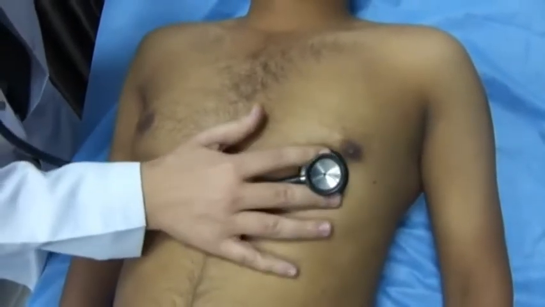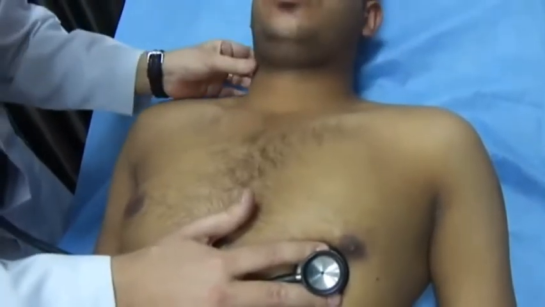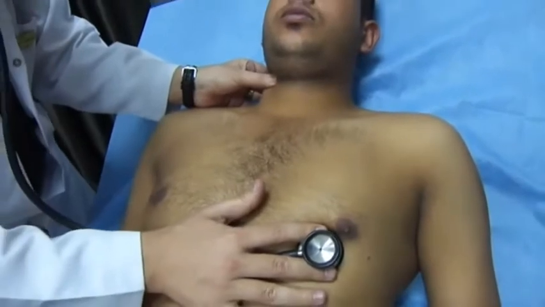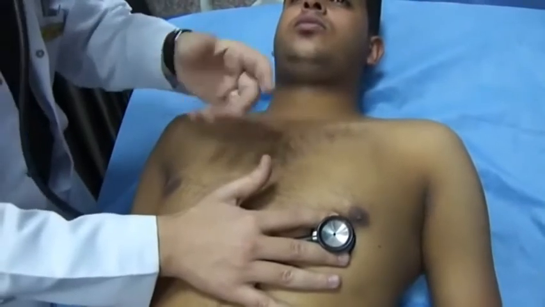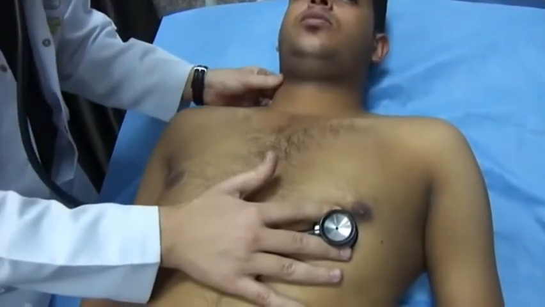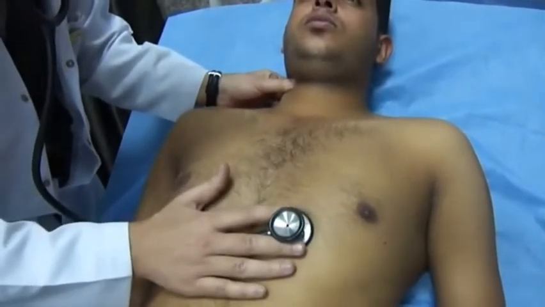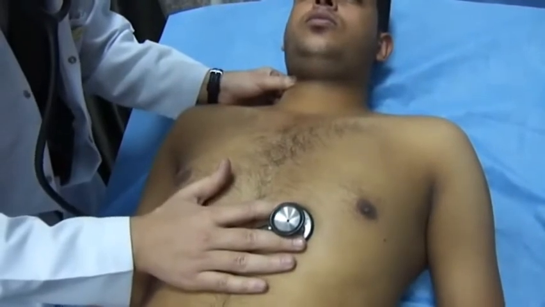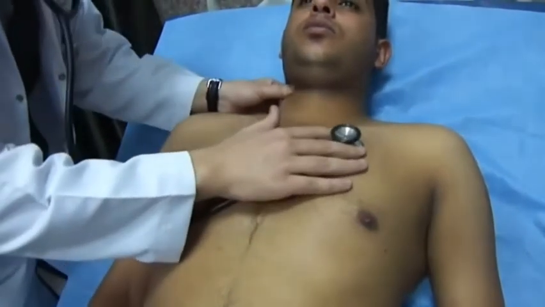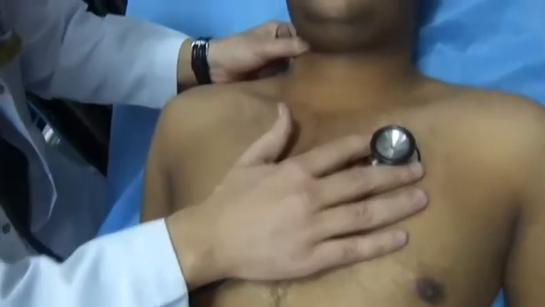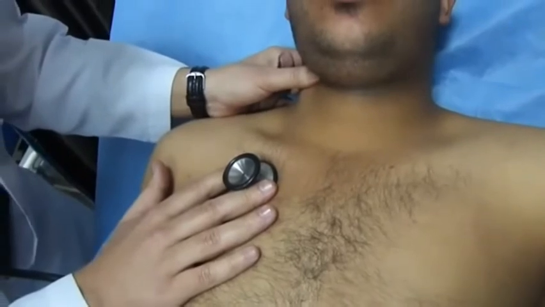In such a manner, I'll put my left thumb over the carotid artery to listen carefully for the cardiac sound, whether it coincides with the carotid impulse or occurs after it. Over the mitral area, and here over the pulmonary area, and here over the aortic area.